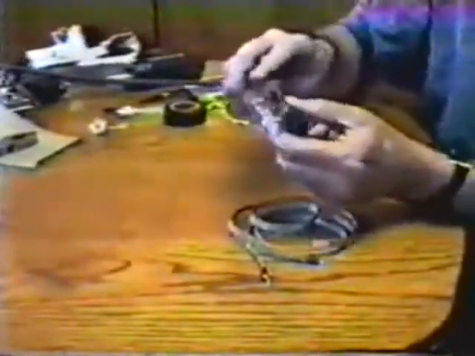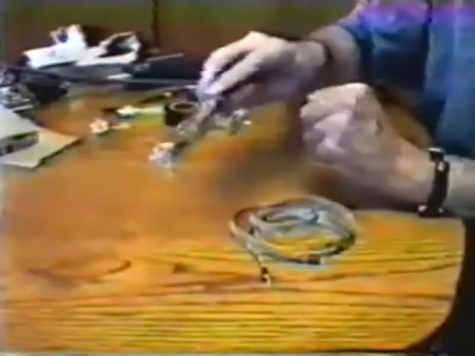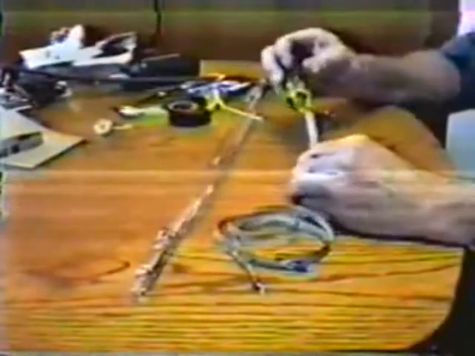As you can see, the clamp as it comes out of the package is a little bit too big for the tube here in this case, so we're going to have to turn that down a lot closer. You just take a screwdriver and turn it, and the clamp will just tighten right up for us.